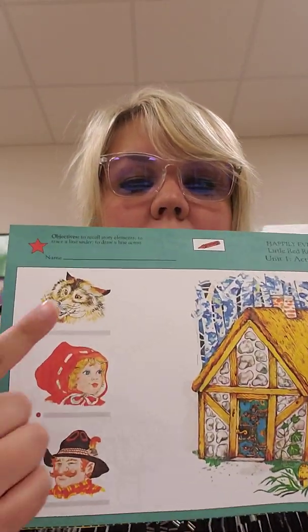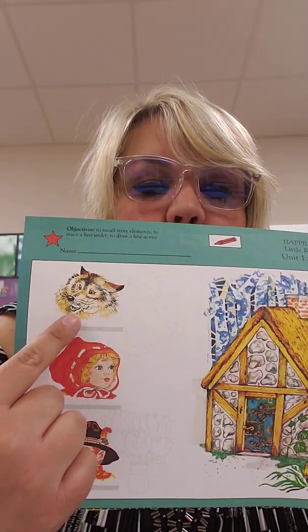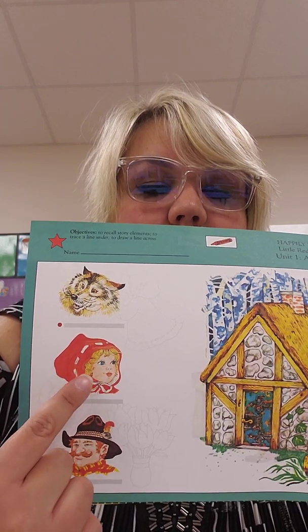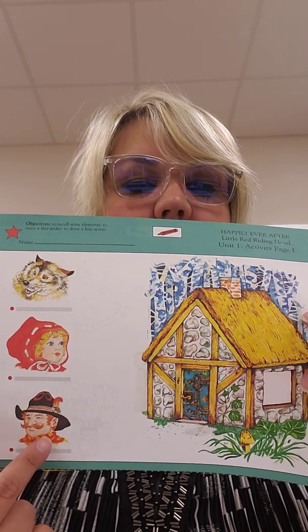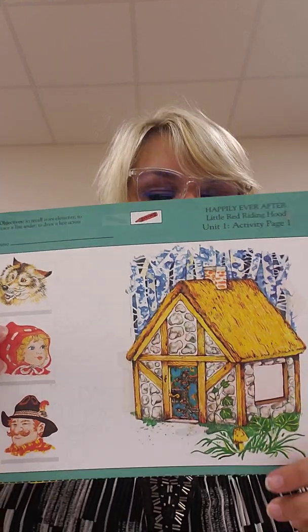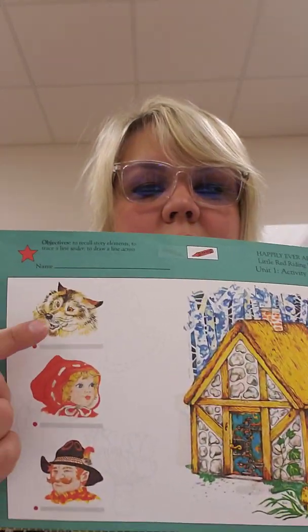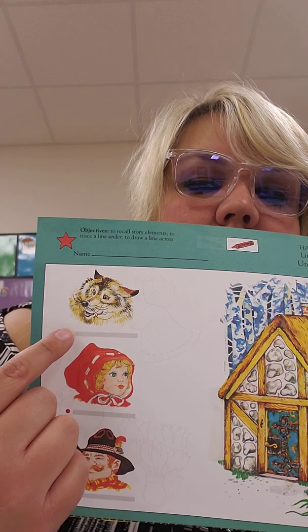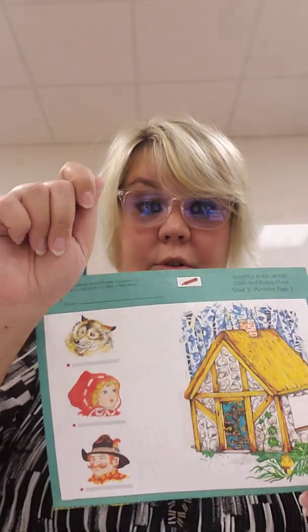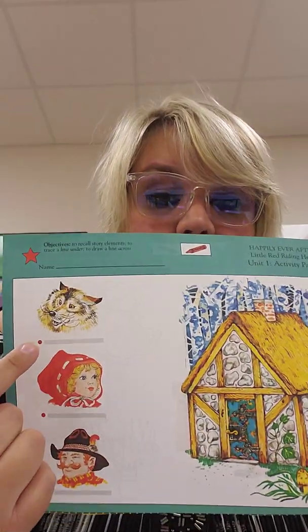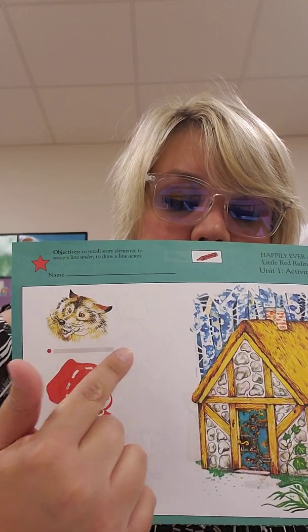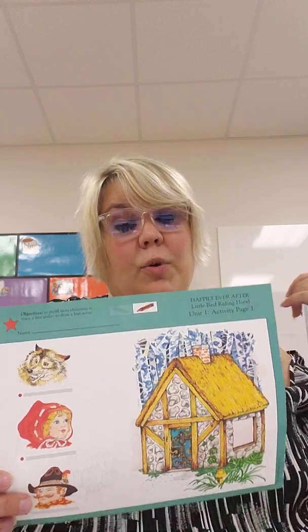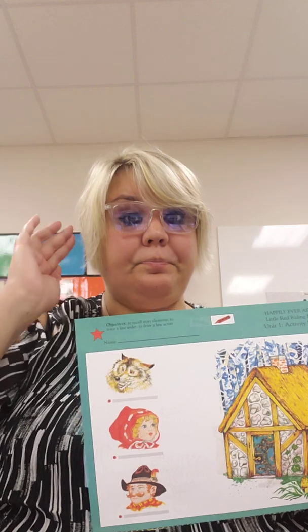All right. You can see, who is this? This is the wolf. This is Little Red Riding Hood. This is the woodcutter. And this is Grandma's house. There's a red dot and a line. Your job is going to take your red crayon, start it on the dot, and draw a line under it. But I have some questions for you first to help you know which one you're supposed to put a line under. So let's turn our listening ears on.